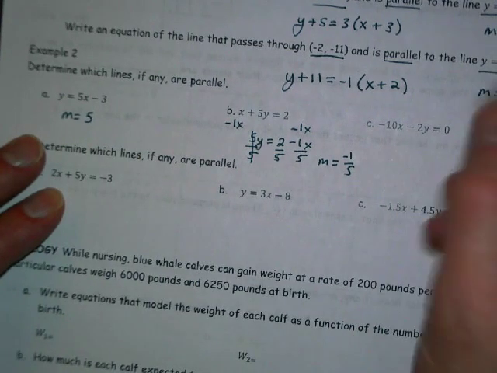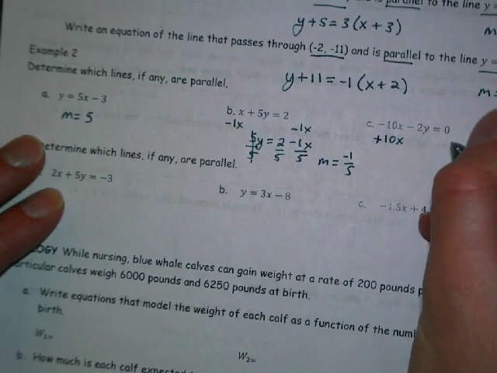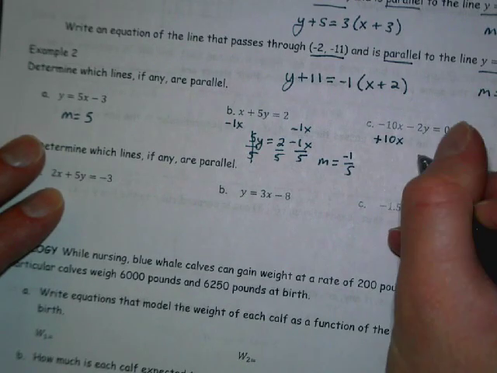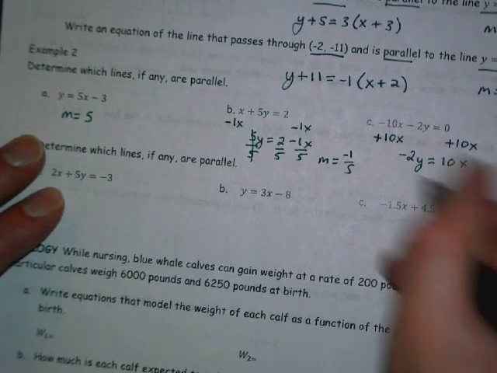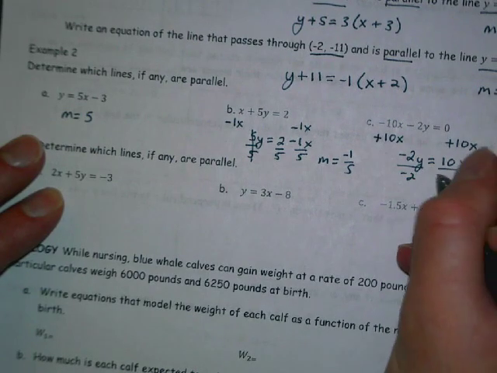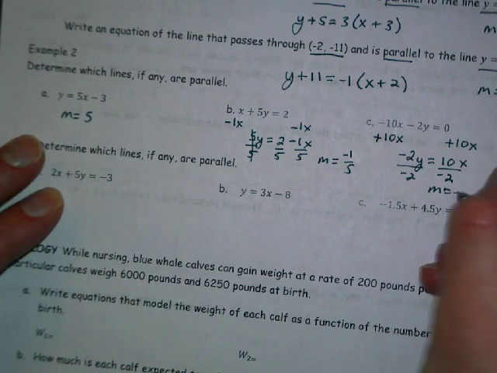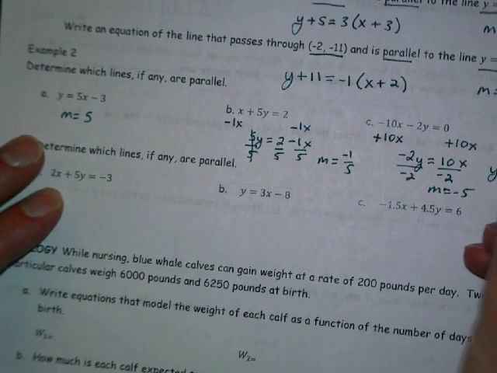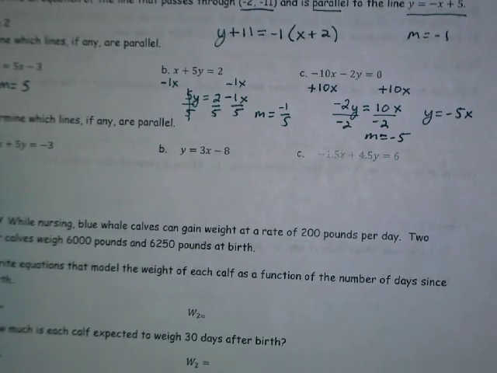And then you just check the third one. So same steps. We'd add the x, so add 10x to move that over. And then divide by -2. So you get a slope of -5, because that's going to turn into y equals -5x.